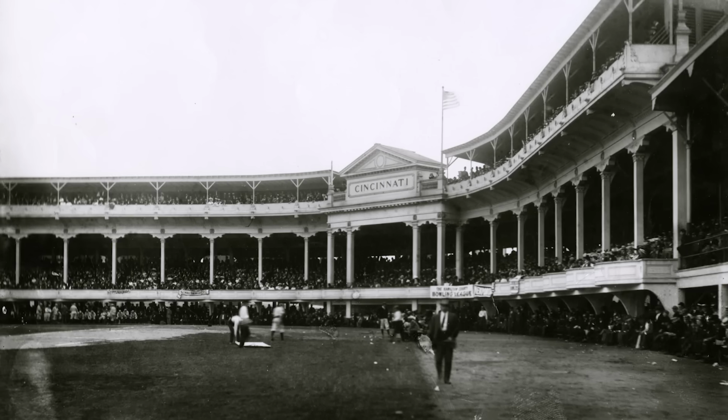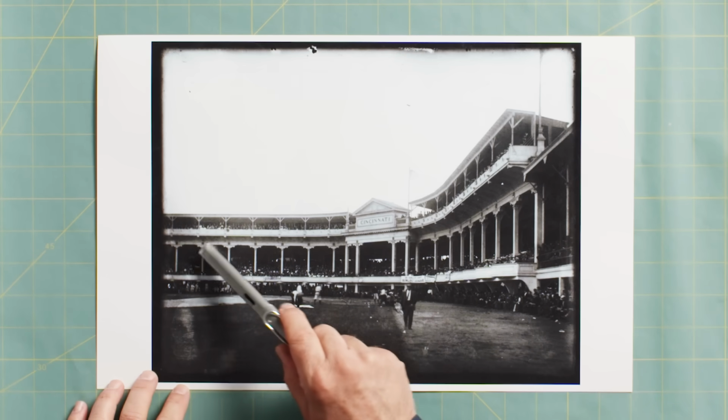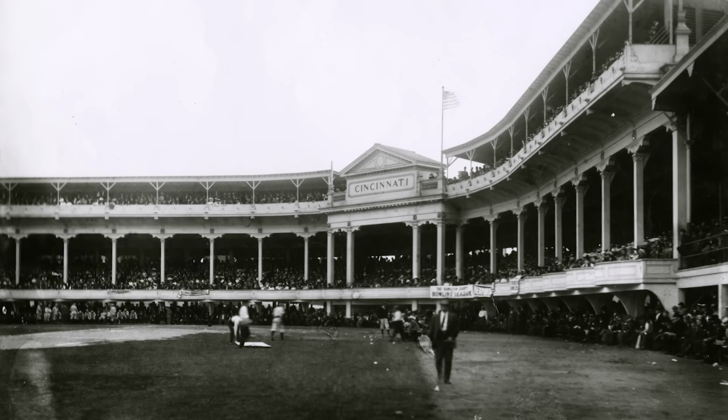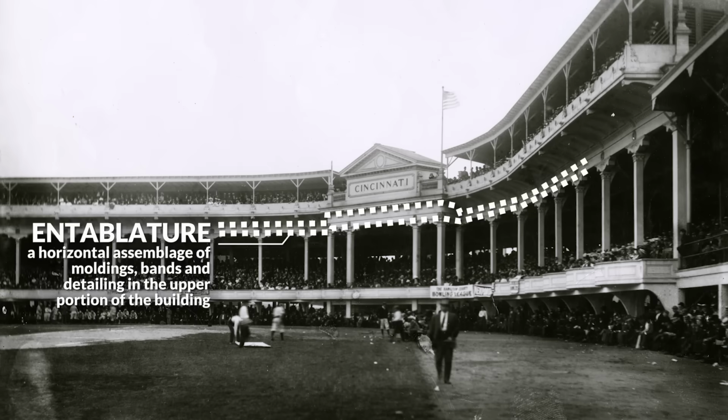And stadiums of this type and of this time always had columns supporting them. And if you had to sit behind the column, your view was impeded. But typically those seats were cheaper. And so these columns support this extended capital, which supports the entablature, which runs all around. And that entablature is supporting the upper grandstand.